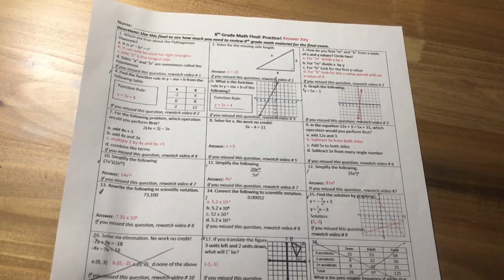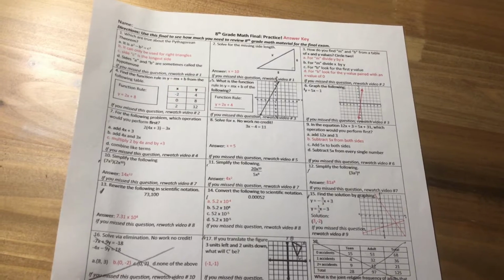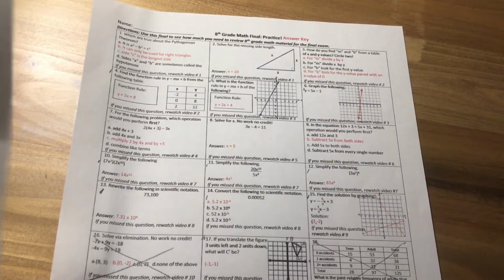Good morning, class. I'm going to go over the study guide answers to help you for your final tomorrow, okay? I can't do all of them because of time, but I'm going to do the majority, the ones that I know you're going to have. All right. So here we go.